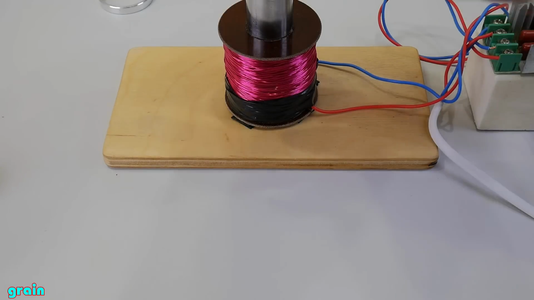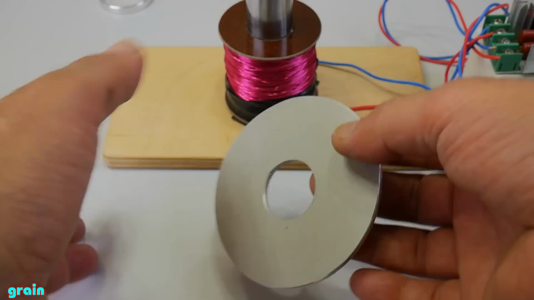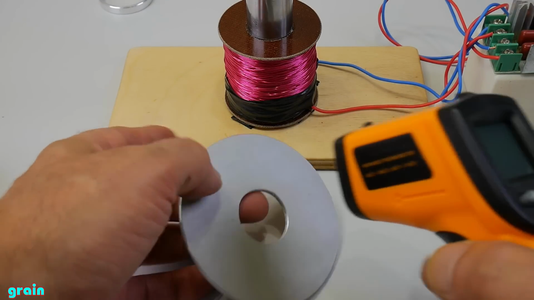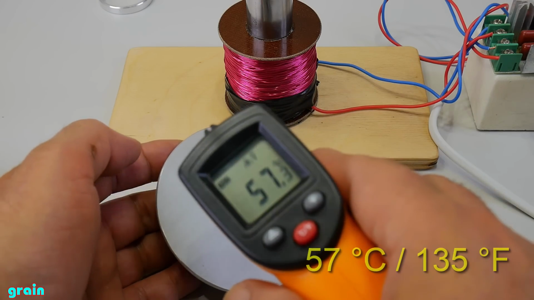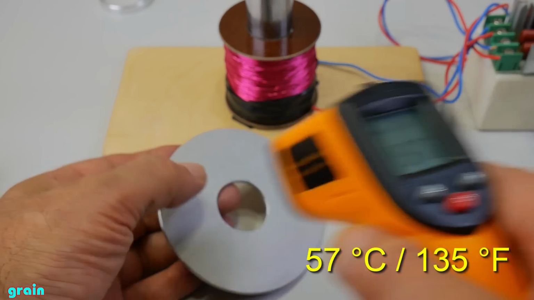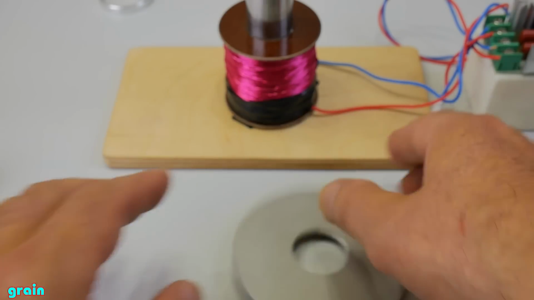After 30 seconds the disc becomes so hot that it is difficult to hold in your hand. This indicates a very large current that runs in the disc. But the maximum voltage in the ring is not more than 0.1 volts.